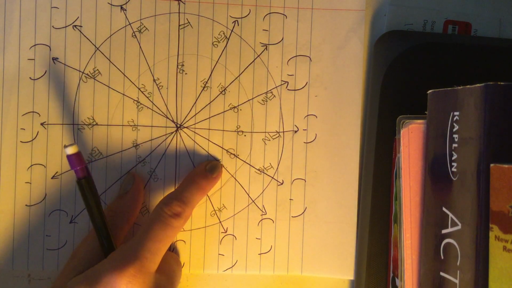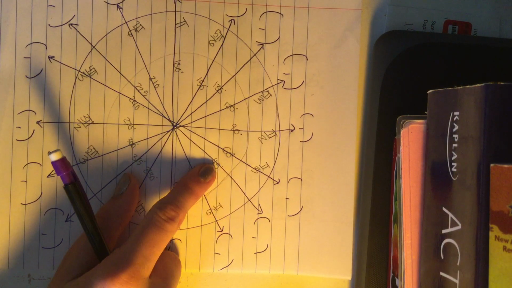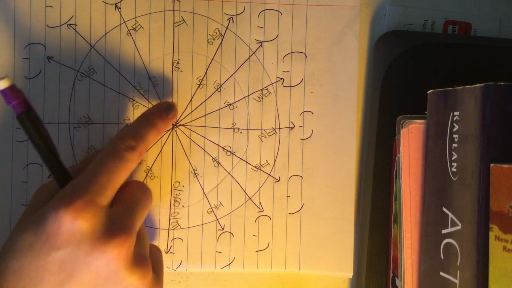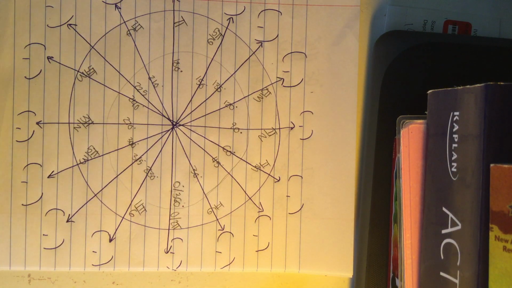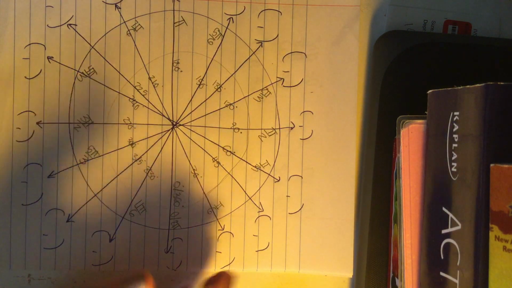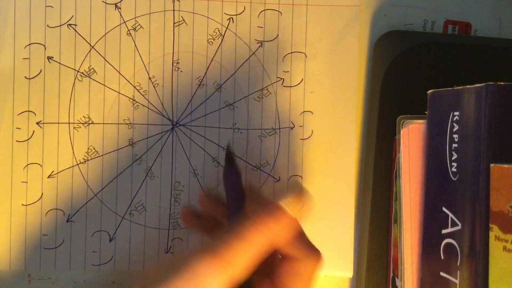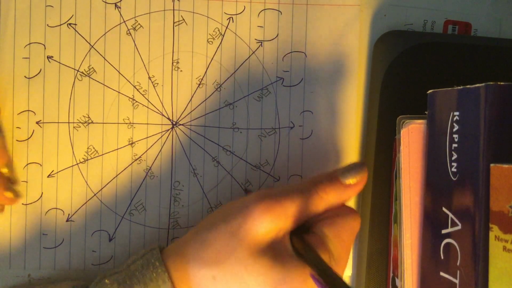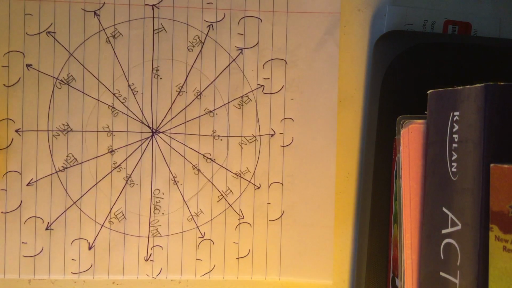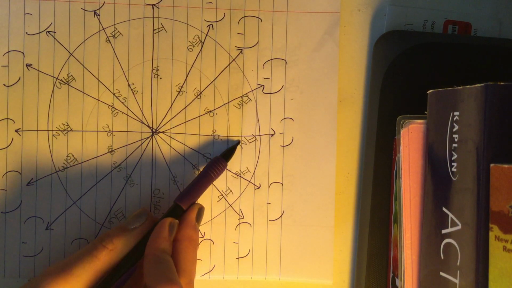So now we have 45 degrees. So 45 divided by 180 is pi over 4, or it's 1/4 of 180. So that means it would be 1/4 of pi, which is pi over 4. 2 pi over 4 is pi over 2.